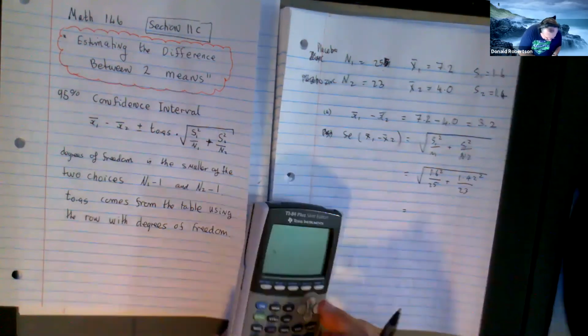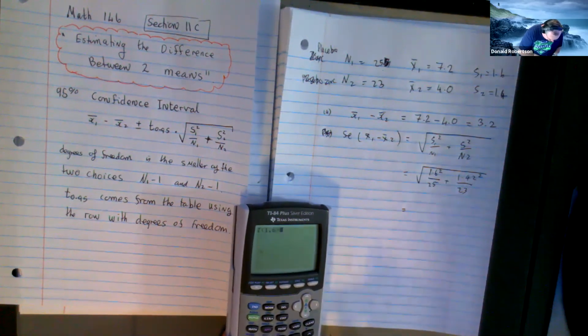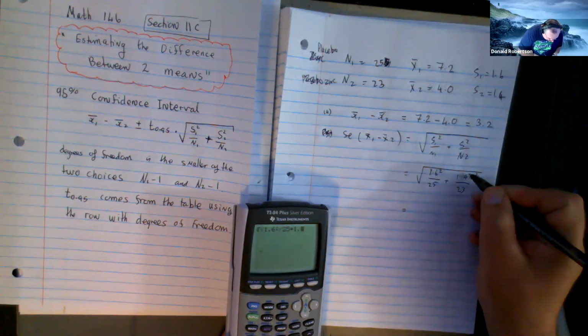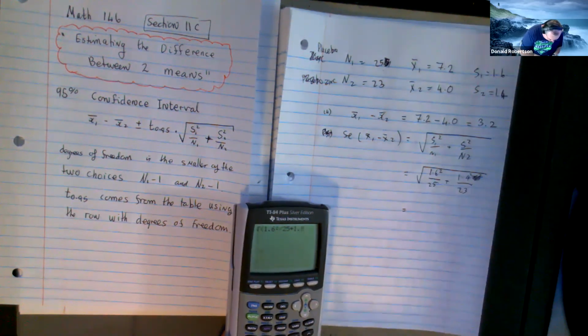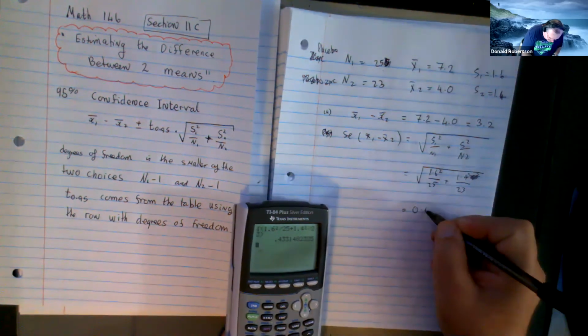And I'll go here and see if I can come up with this fella. I got 1.6 squared divided by 25 plus 1.4 squared divided by 23, and I got 0.433 out of that.